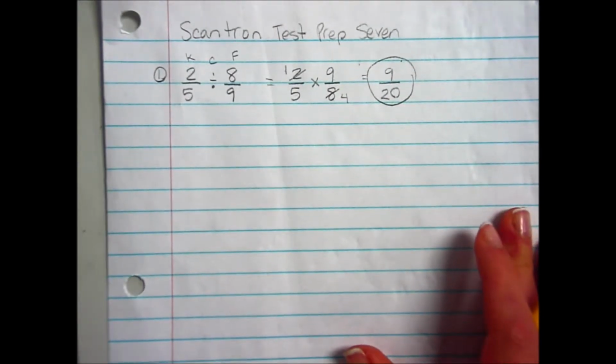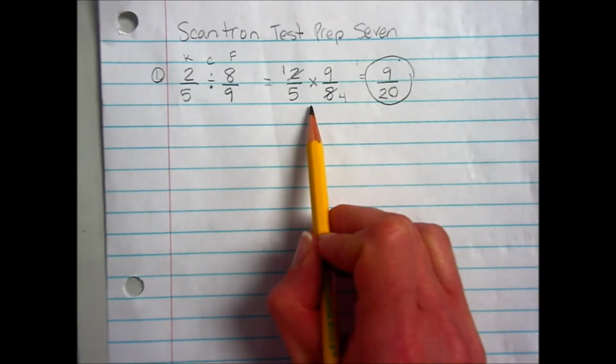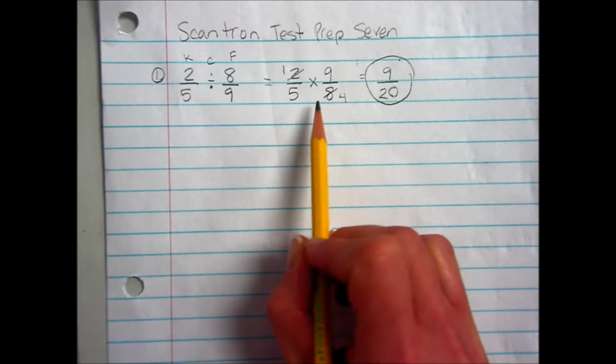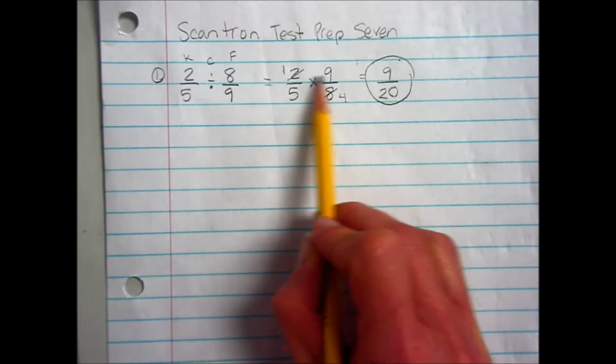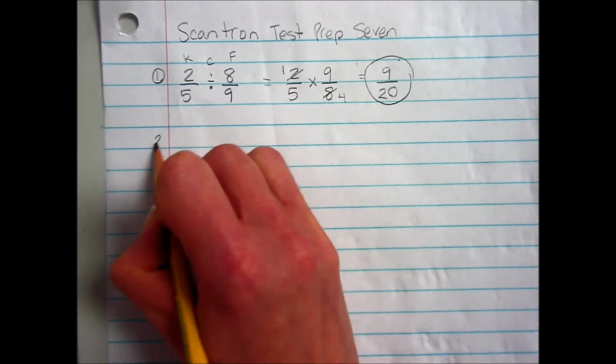If you're given a problem where you're multiplying, there's no keep, change, flip. That is only for division. If they give you multiplying, you just multiply across the top and across the bottom and simplify your answer.